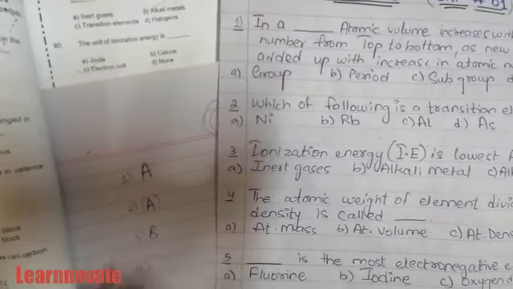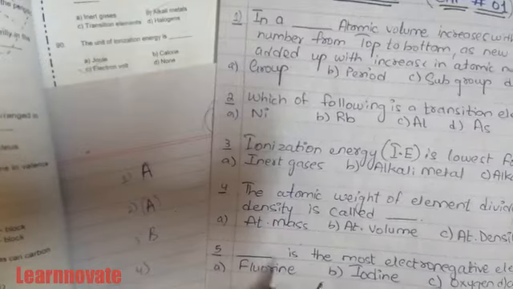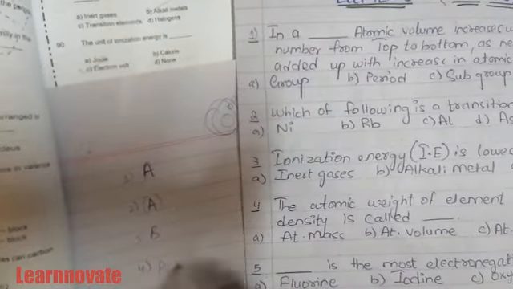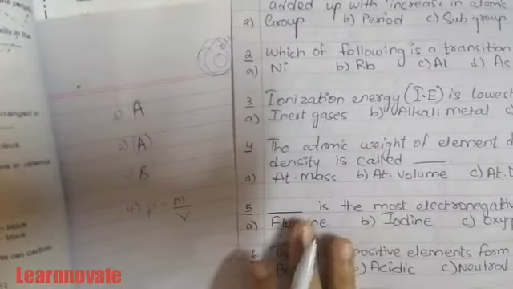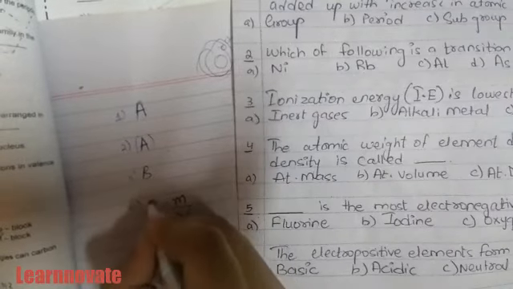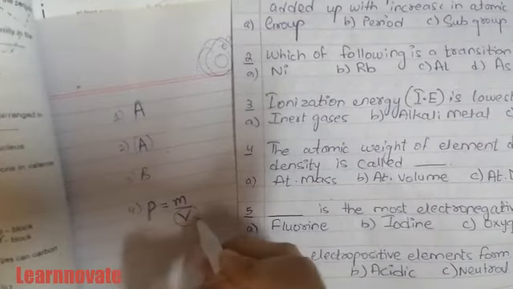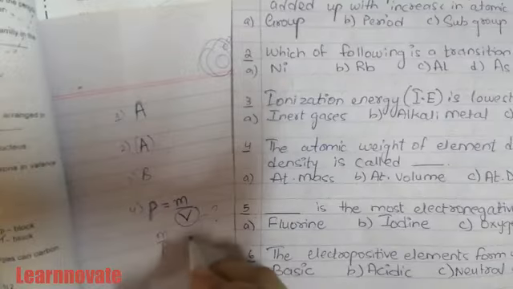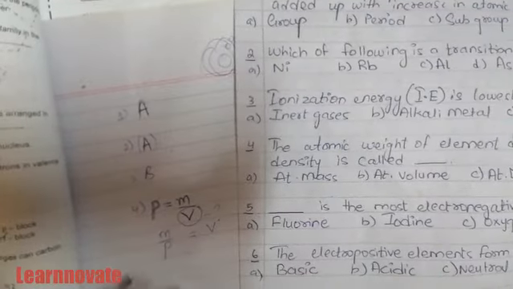The next question was: the atomic weight of the element divided by the density. Here again, I told you in the question session that there is a formula for this. If you know the formula, that's well and good. Density equals mass over volume. This is the general formula for solving the density of any substance. The question is somewhat shuffled: they are asking what the atomic volume is, and saying that the mass is divided by the density. So the answer will be V, that is the atomic volume. Option B is the correct answer for question number 4.